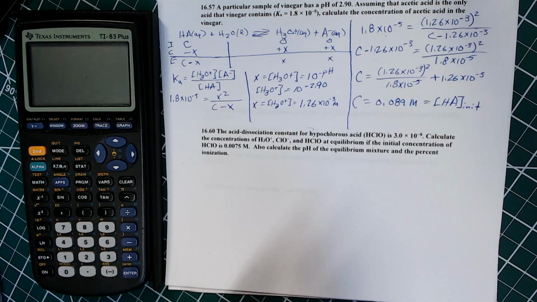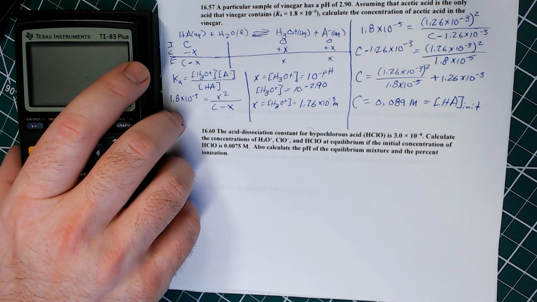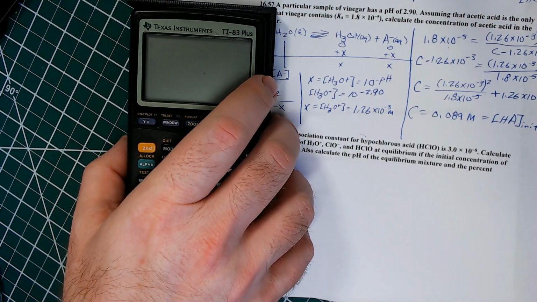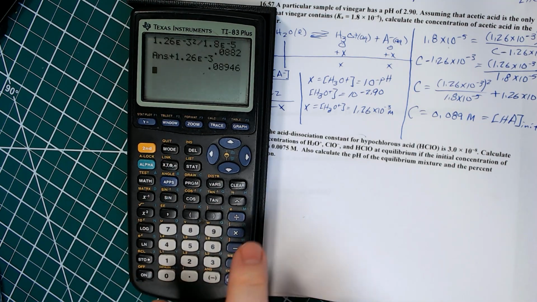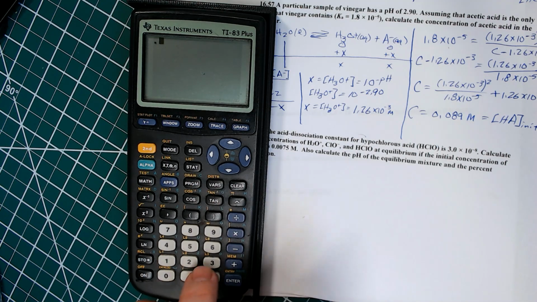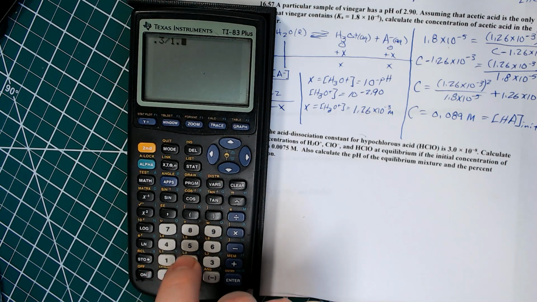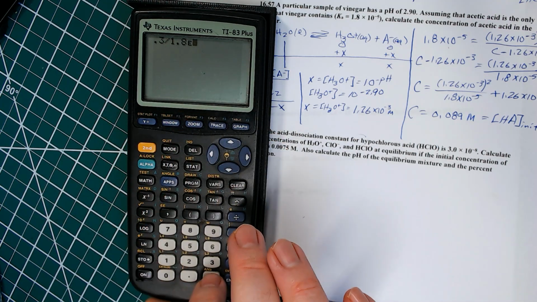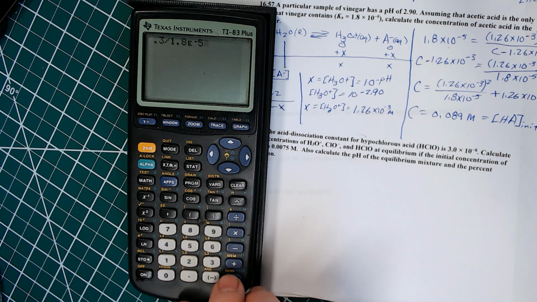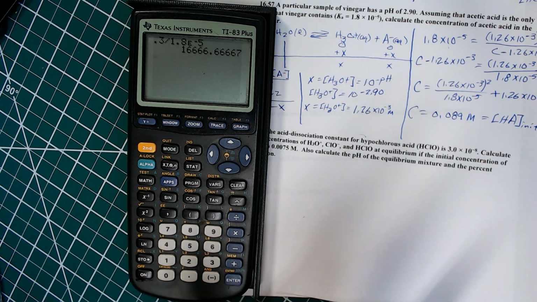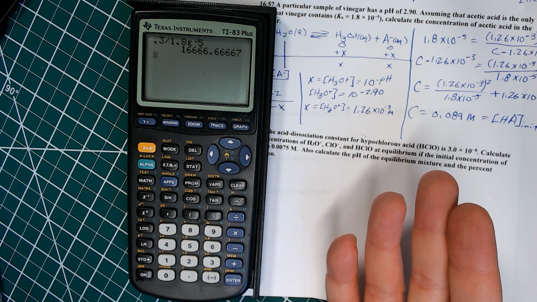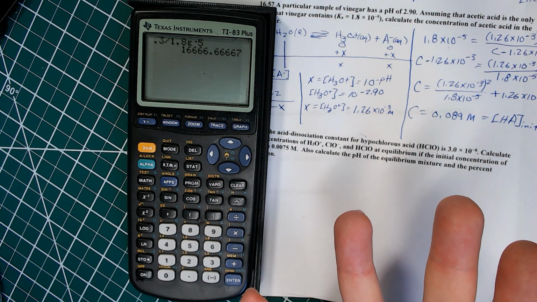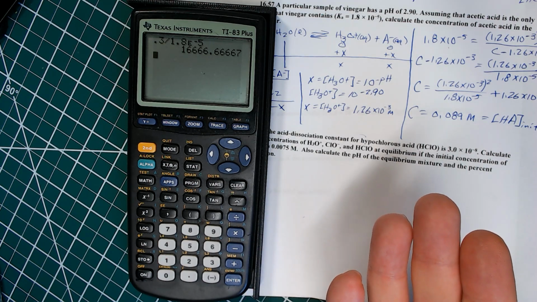I'm going to go over to our calculator real quick, and we're going to put those numbers in. So we'll do 0.3 divided by 1.8 times 10 to the negative 5. And if this number is greater than 400, it is perfectly okay to neglect X. Well, you'll see here that that number is 16,666, so almost 17,000. Well, that's definitely bigger than 400.